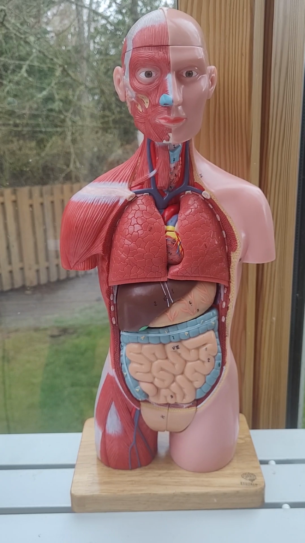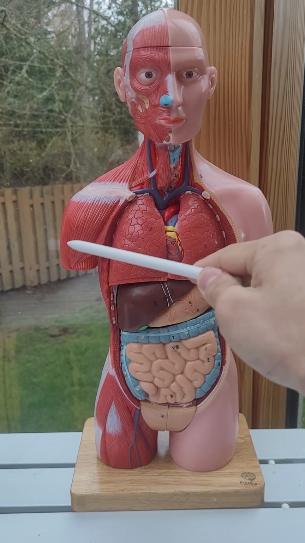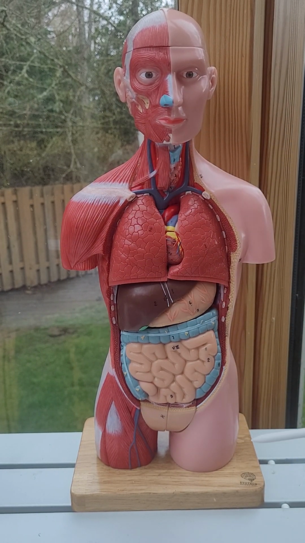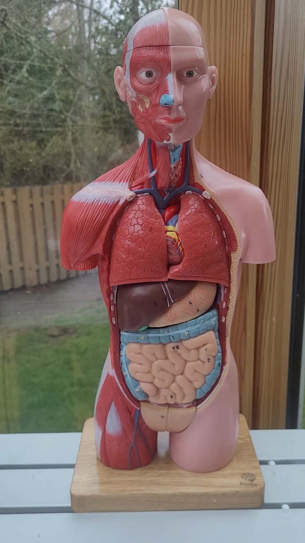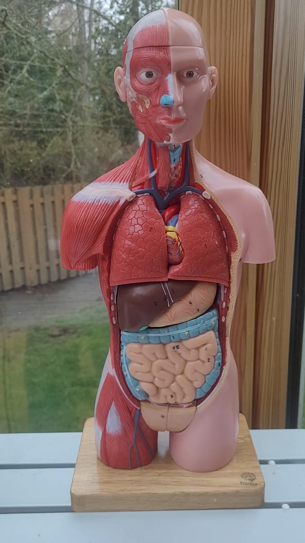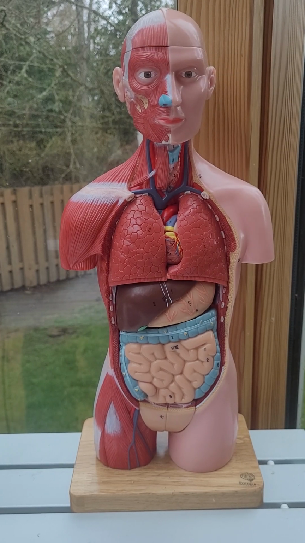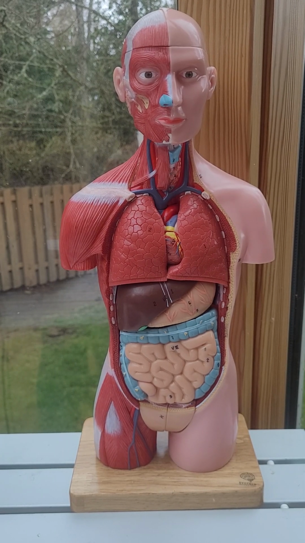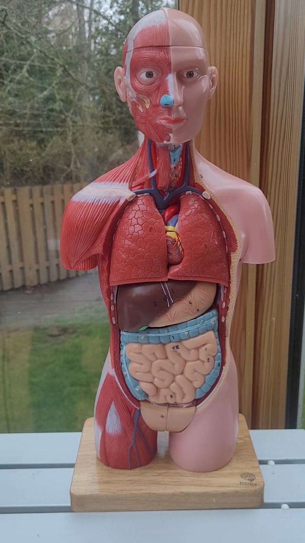Now let's talk about anatomical planes. You have a sagittal plane, a coronal plane, a transverse plane, and an oblique plane. So your sagittal plane, that divides the body from left and right. However, it's important to note that there are multiple planes within this. You will have a mid-sagittal plane and a parasagittal plane.